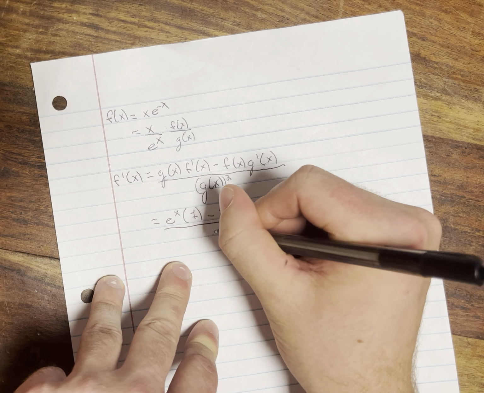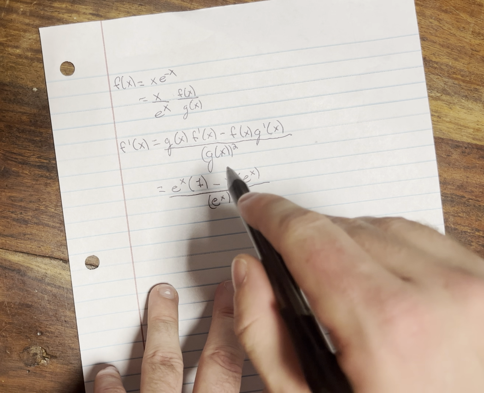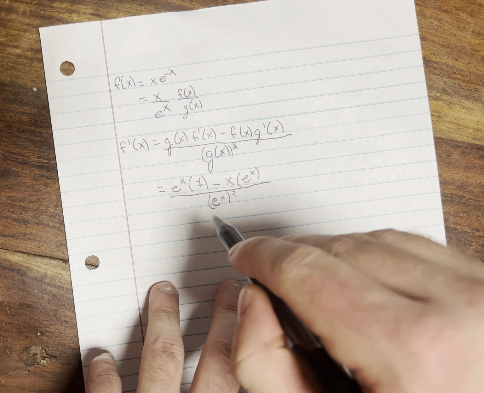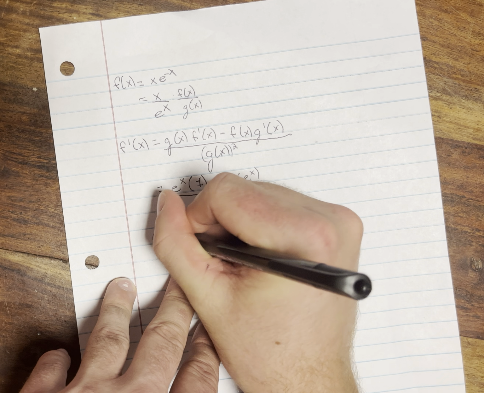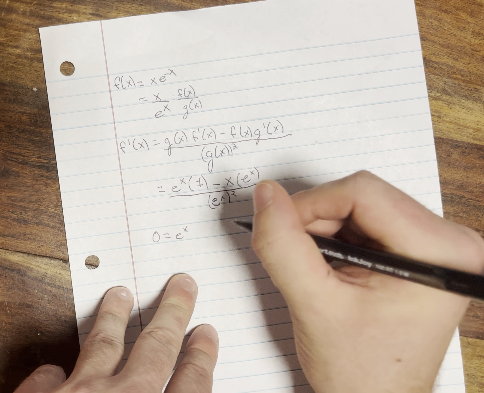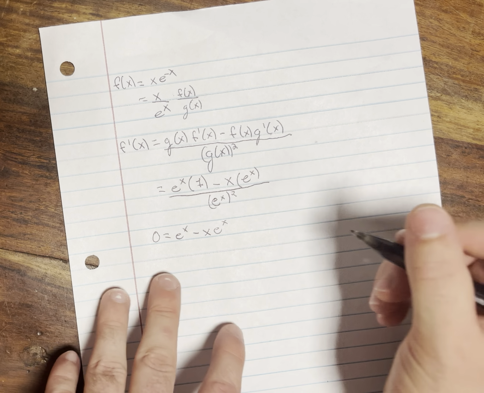all over e to the x squared. Now after we found the quotient rule, we're going to take the top of this function and use it to find a critical point on the graph. So I'm going to set the top of this function equal to 0. This is e to the x minus x e to the x. So I set this equal to 0, and now I'm going to solve for what makes this function equal to 0.